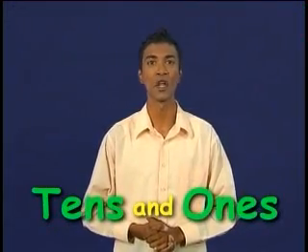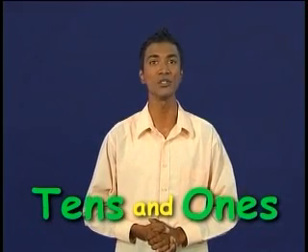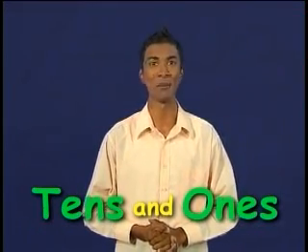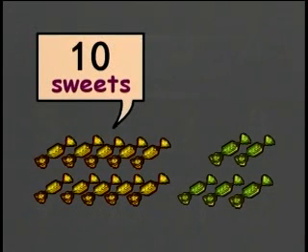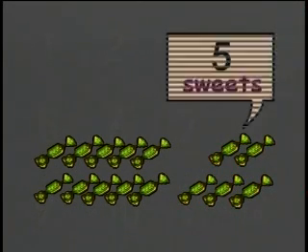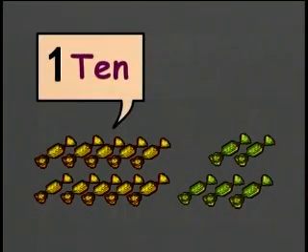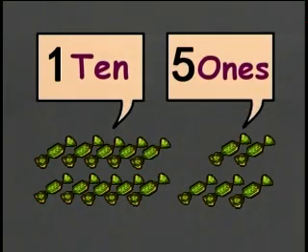We also learned about tens and ones. We learned how to separate a number into tens and ones. For example, if I had 15 sweets and I grouped them into a group of 10 like this, we will get a group of 10 and a remainder of 1, 2, 3, 4, 5. 5 sweets. So we have 1 ten. And how many ones? Yes, 5 ones.